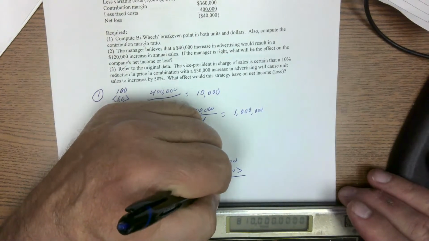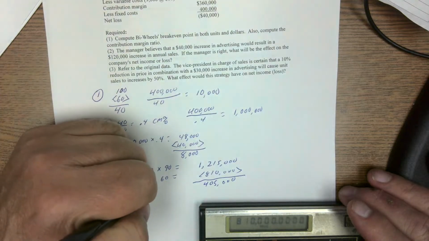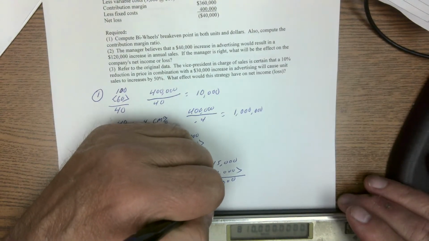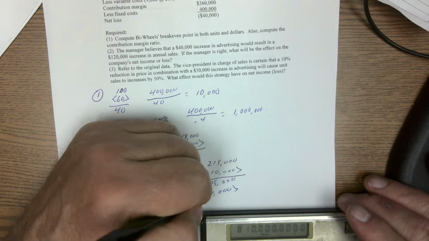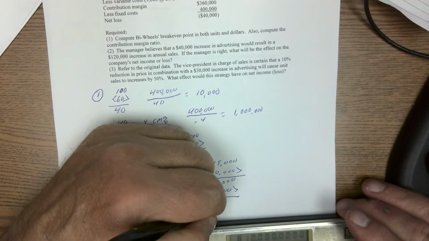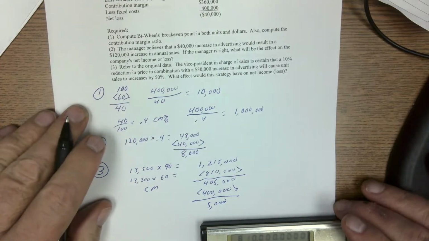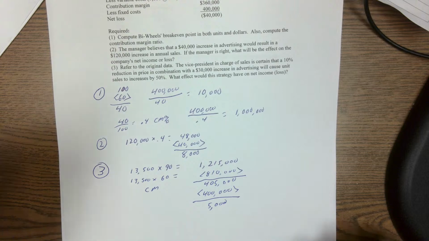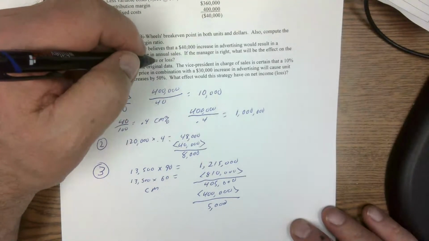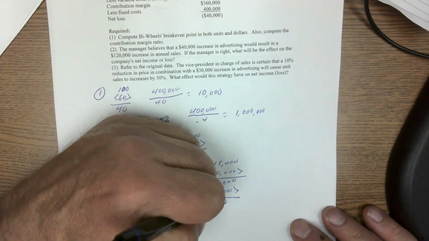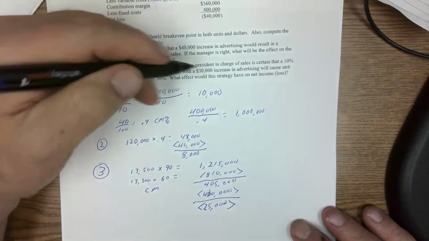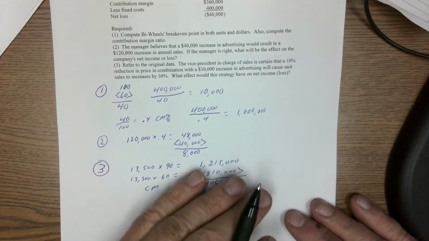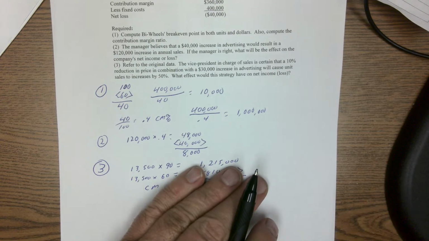So we would have 405,000 contribution margin. Our fixed costs stay the same, 400,000. And now at least we are profitable by $5,000. So that looks like a, oh, what do we say? We forgot the 30% increase in advertising. So now we're at a $25,000 loss. So we're better than 40,000, but still not in the black on that.